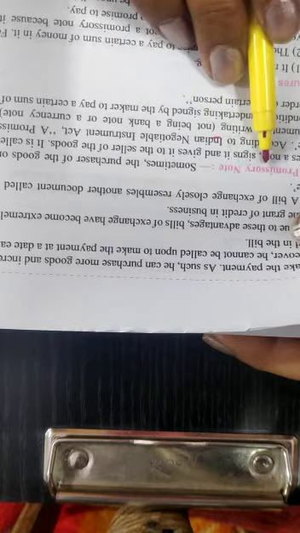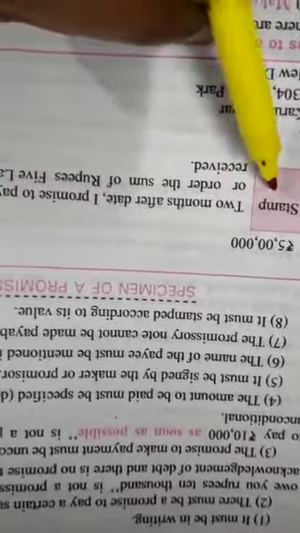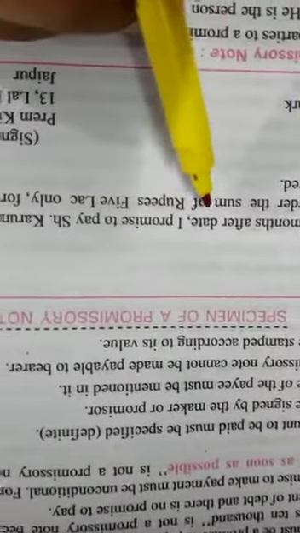Promissory means a promise that I will see. Look at the specimen of promissory note. The specimen of promissory note here, I'll take you here. This is the specimen, similar, the amount, the revenue stamp. 2 months after date, I promise to pay Shri Karuna Sagar, or the order, the sum of rupees 5 lakh only for the value received.